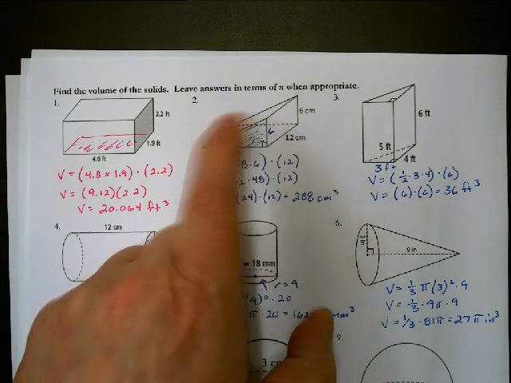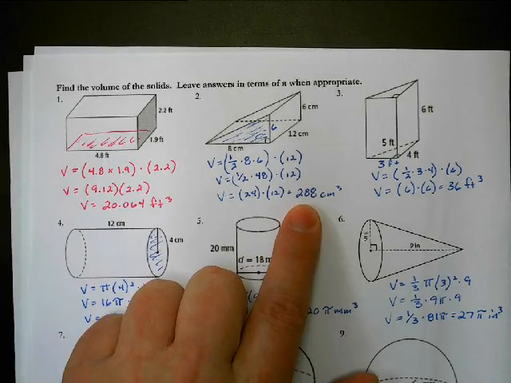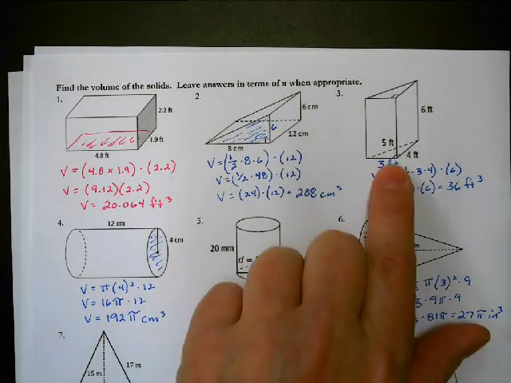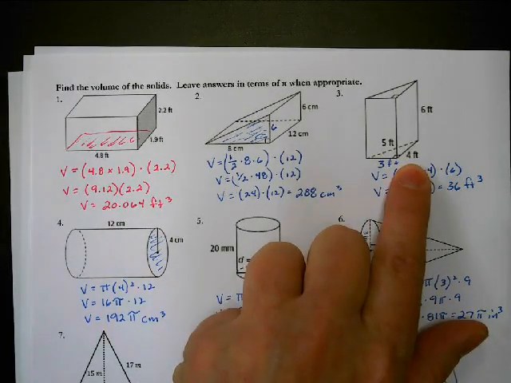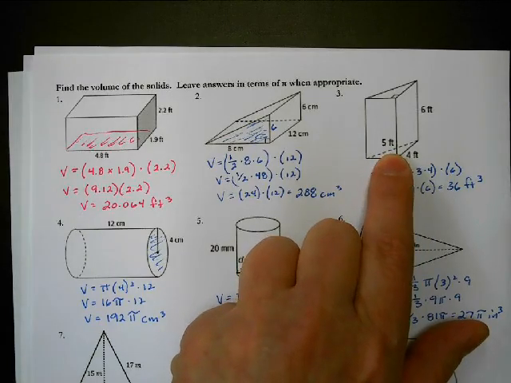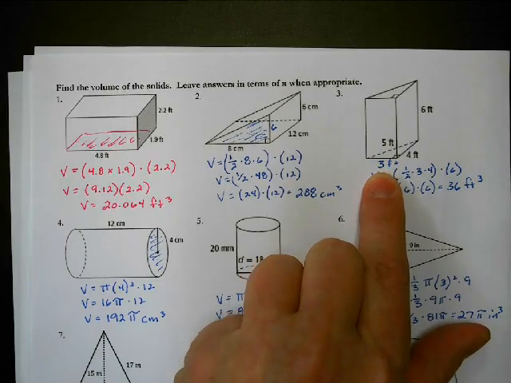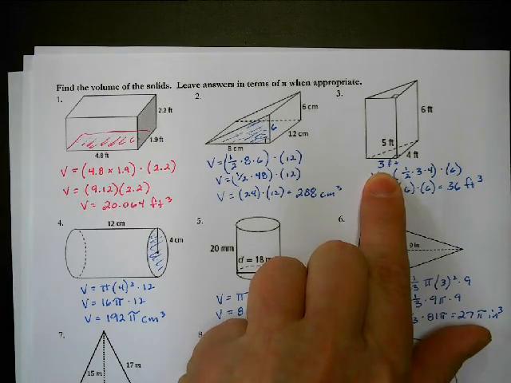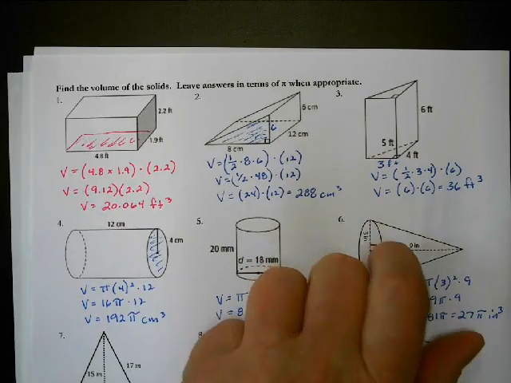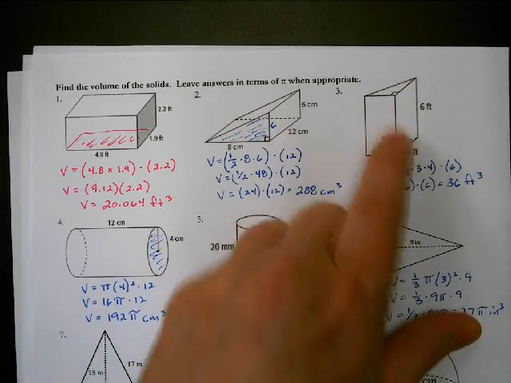On the next one, they give me the hypotenuse and one of my legs, but that's not the base and the height. We have to use the parts that are perpendicular for base and height. So this is a 3, 4, 5 triangle, or you could have used the Pythagorean theorem. So the base and the height of that triangle would be 3 and 4. So 1/2 of 3 times 4, there's the base area. And the height would be these connecting portions between the two triangles that are identical. So we end up with 6 times 6, 36.